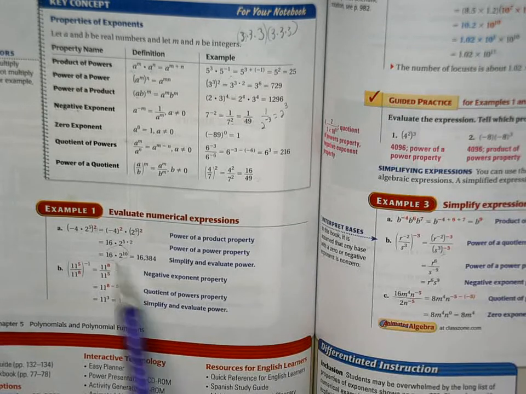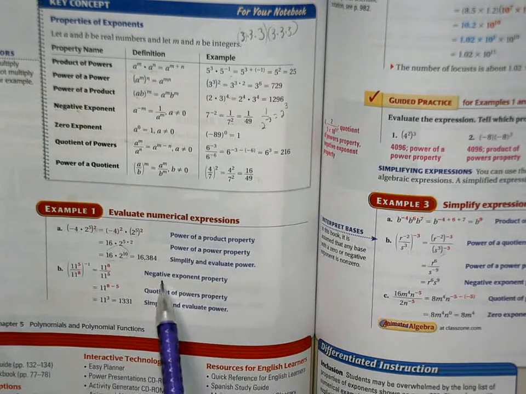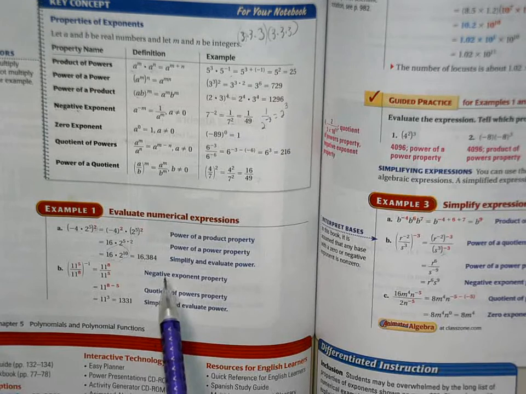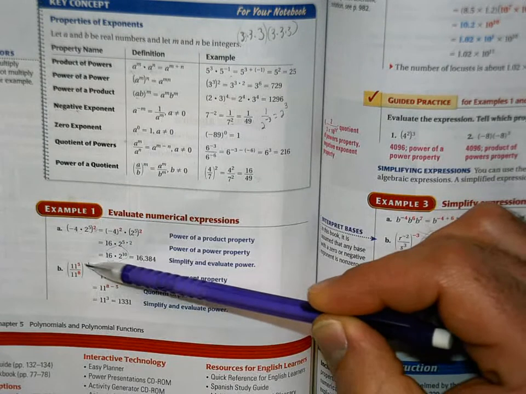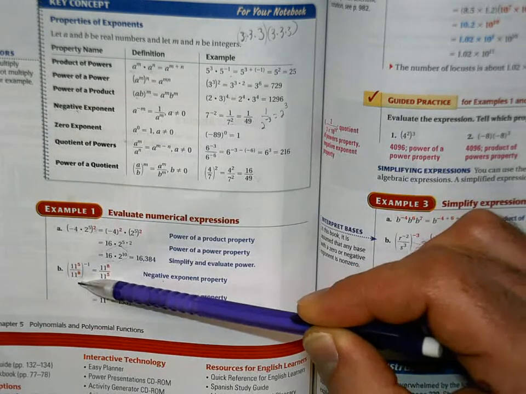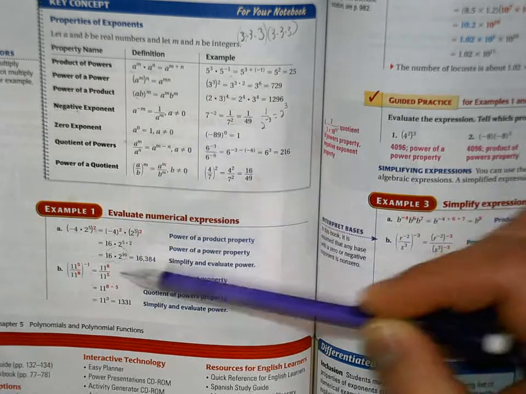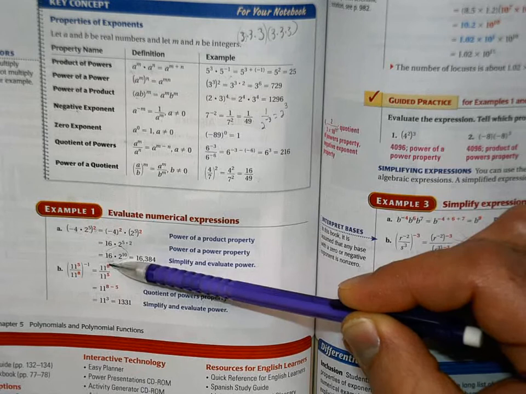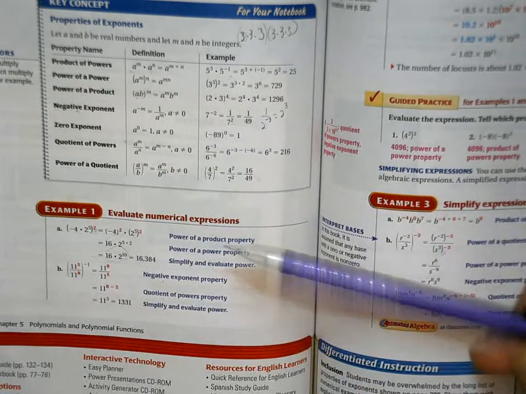Now you could leave it there. If you have a calculator, you can calculate it out. Okay, part B, they're using the negative exponent property first. So you can see there's a couple ways you could do this one, but when we multiply this in there, we get 11 to the negative 5 and 11 to the negative 8. They're flipping it and making it positive because of the negative exponent property. And then they're using the quotient of powers property and subtracting the exponents and get 11 cubed.